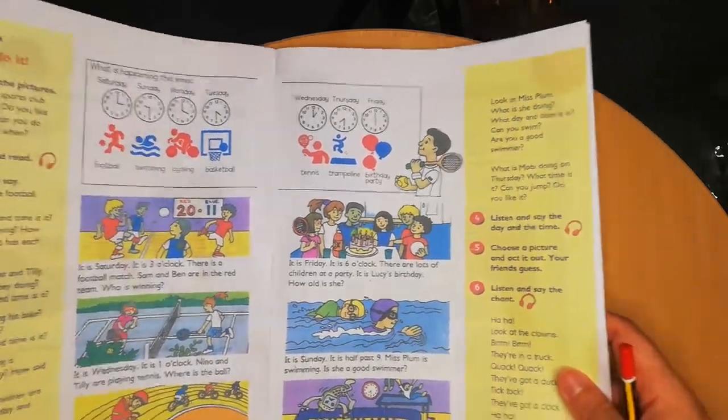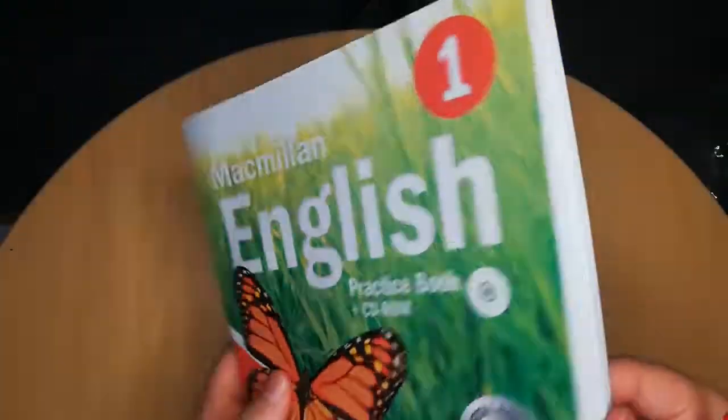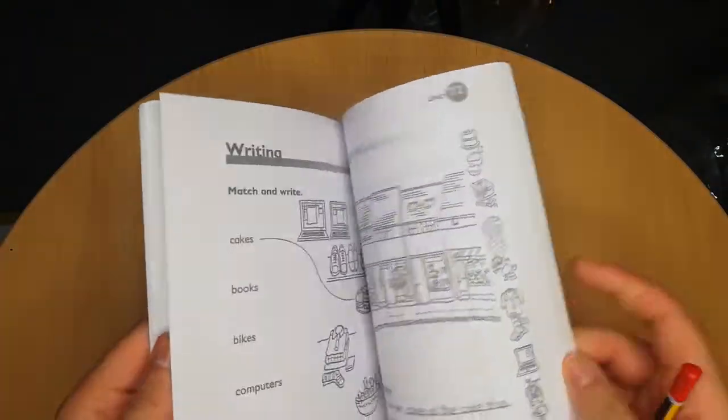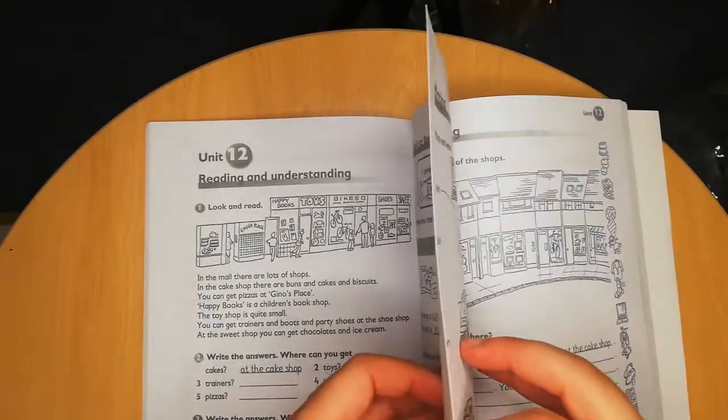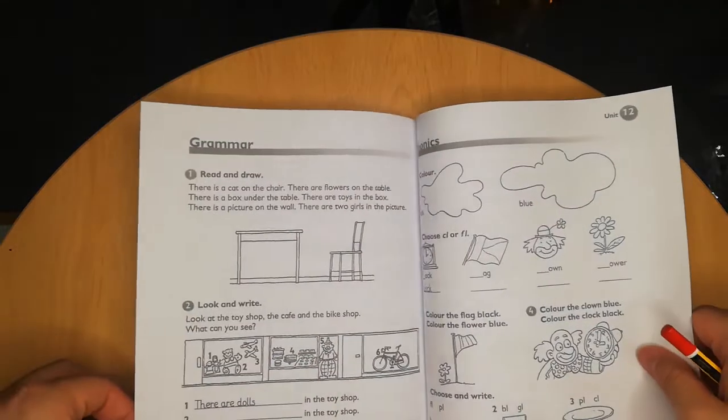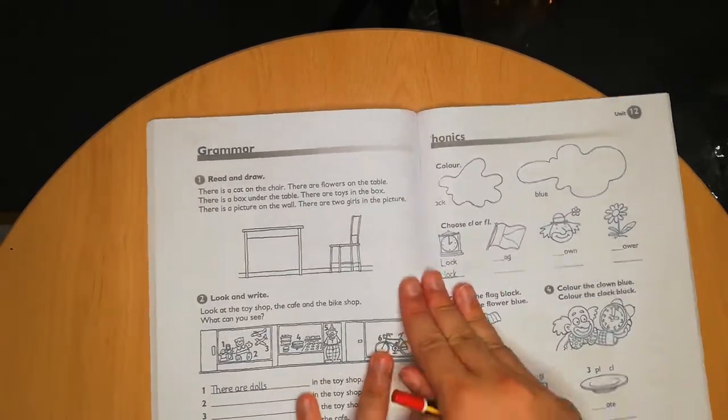And now we can move on to the practice book and take a look at some of the things that we've just done. Okay, so we just finished this one for homework. Now we're going to do one more thing that is also important.